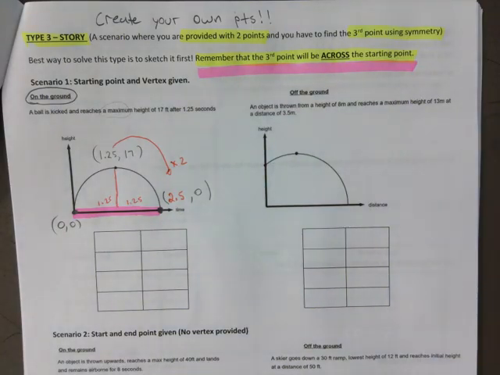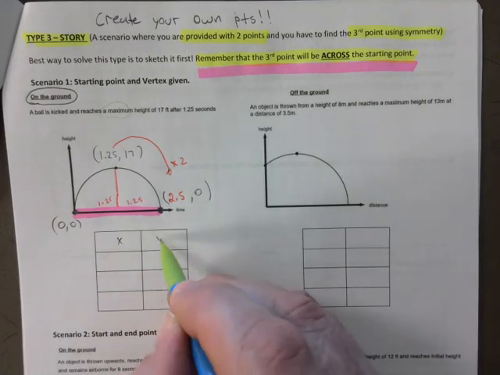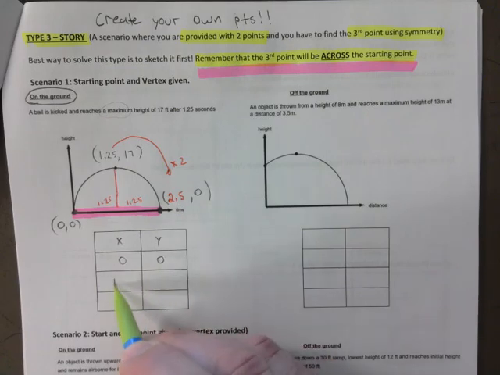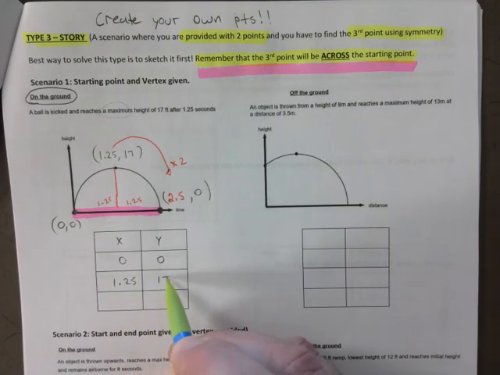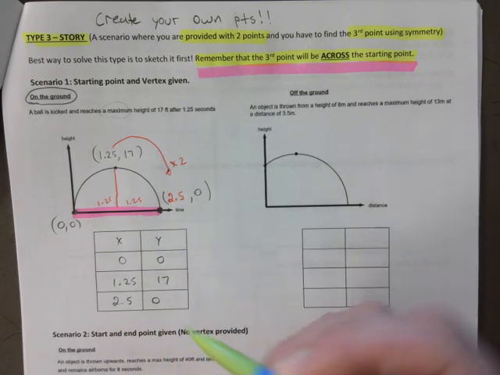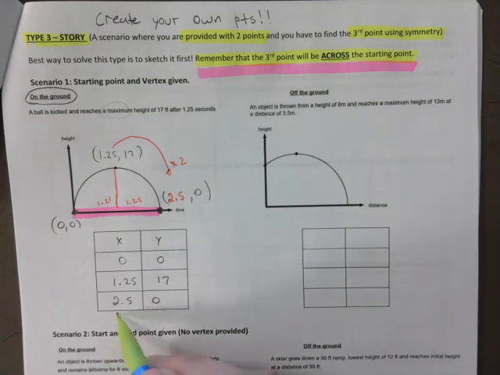Now you have everything you need to come up with your equation. X, Y. You just put the points in: 0, 0, 1.25, 17, and then 2.5, 0. This would go into L1. This would go into L2. You're in business.